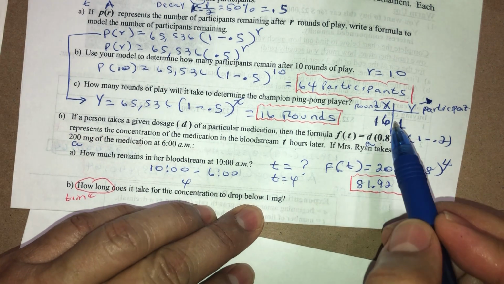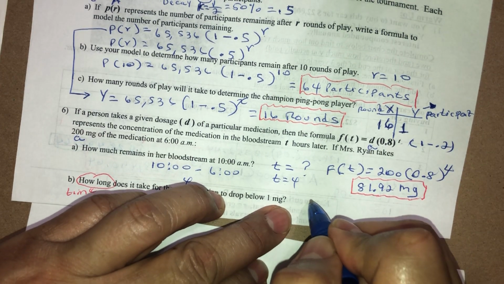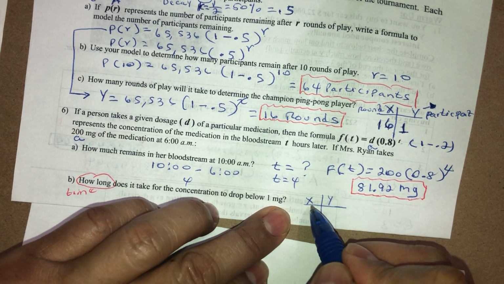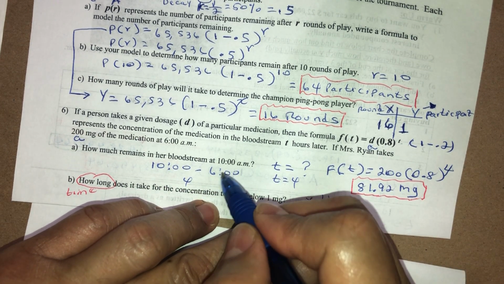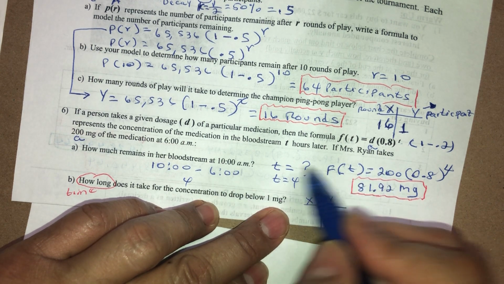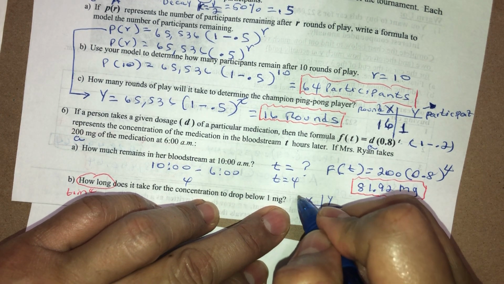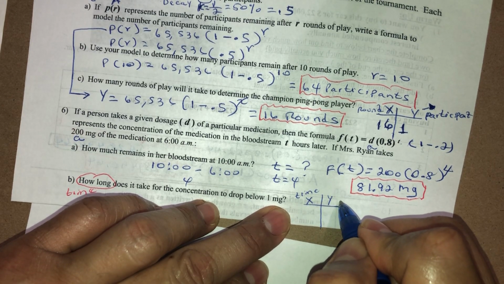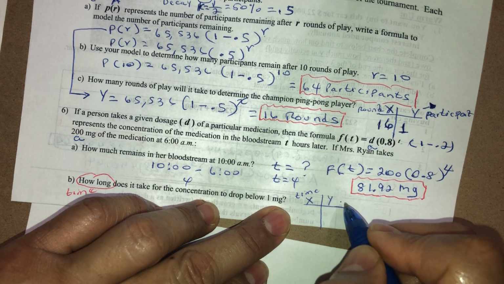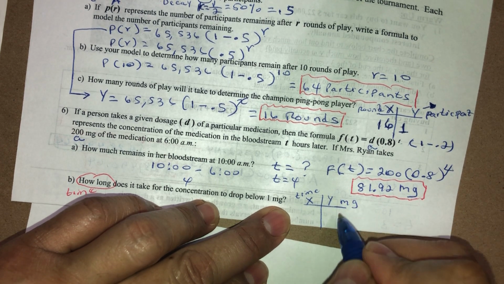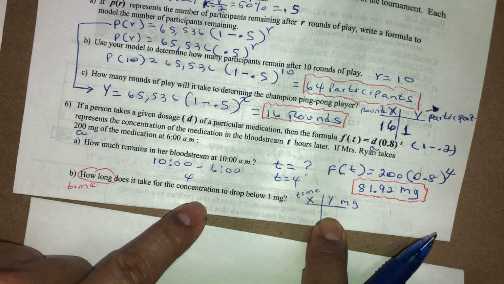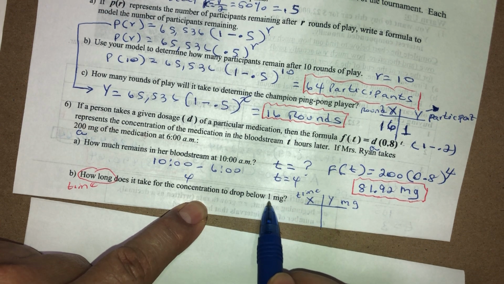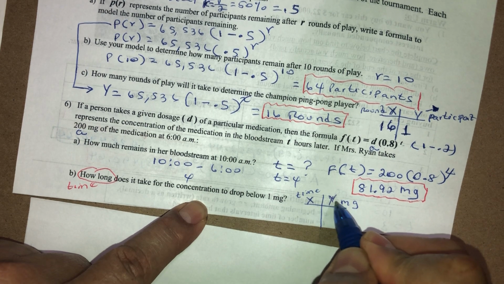And here we go again, just like the one we did before. Think about it. You have your x and you have your y. X has to do with time, right? And we're talking about hours. So x is your time, and y is your milligram, so y is your medication. Therefore, we're looking for the time x when y is below 1, okay?